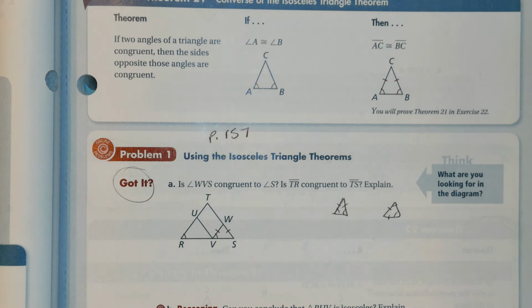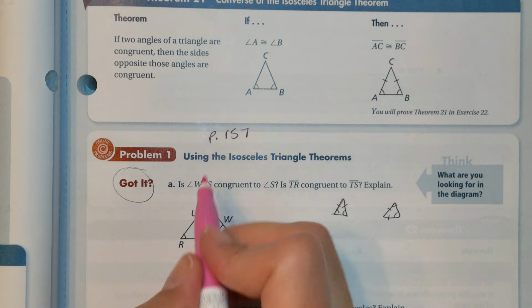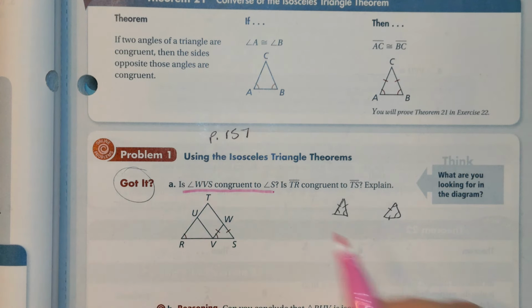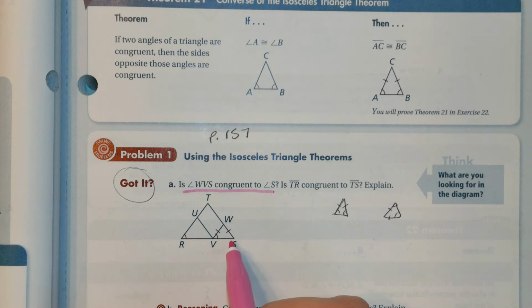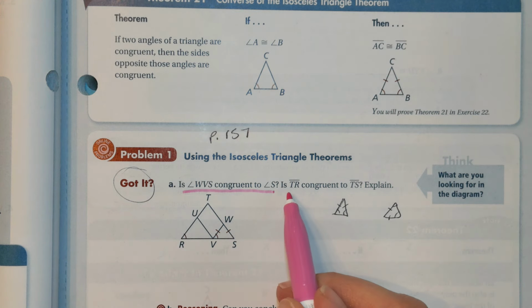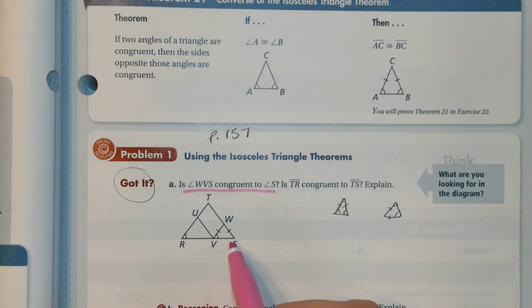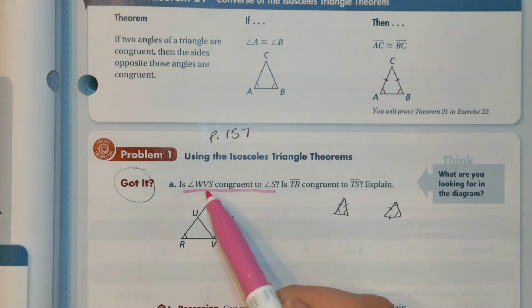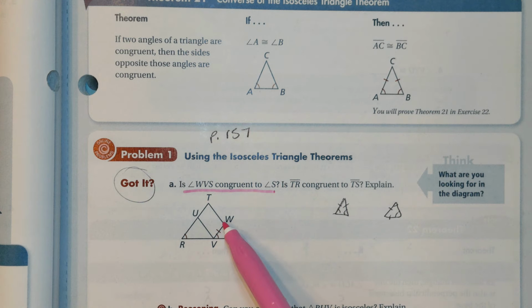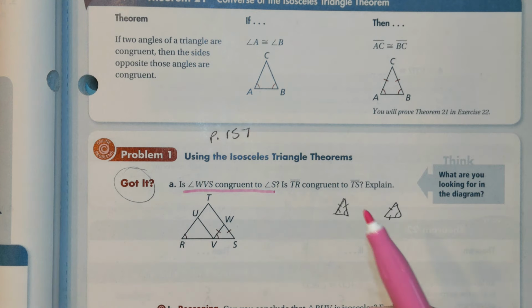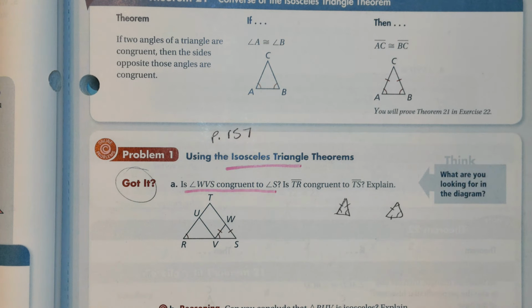So in this Got It problem, it says, is angle WVS congruent to angle S? So WVS is here, that little one, and then angle S. So I want to see, is that congruent? And then is segment TR congruent to segment TS? So TR and TS, the long sides. So first of all, notice it's kind of like one big triangle, but then it has some lines drawn, and then that forms two more triangles, and then like a parallelogram kind of shape. So there's a lot of different ways to look at it, but we're looking for isosceles triangles. That's what we're focusing on.